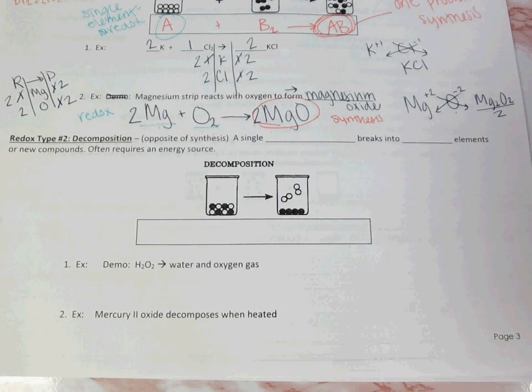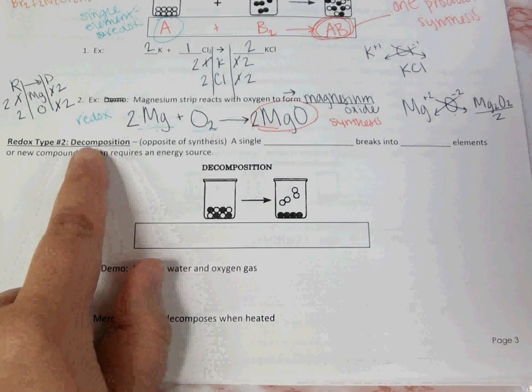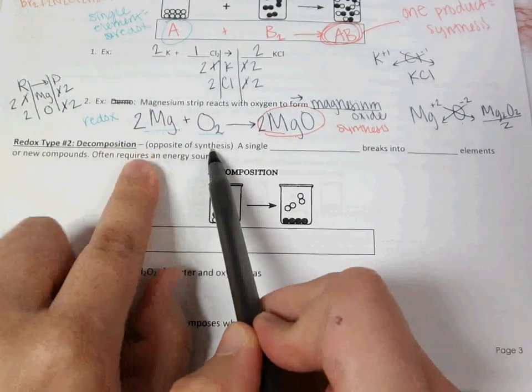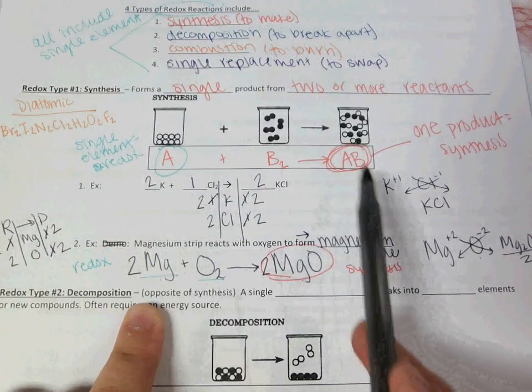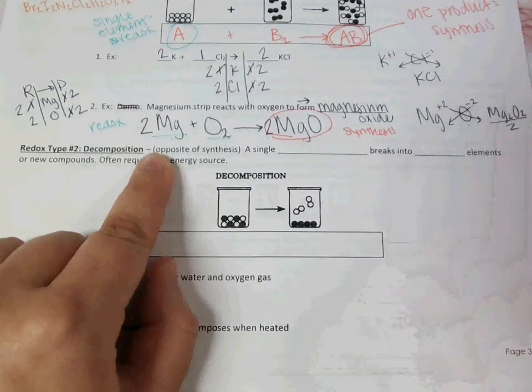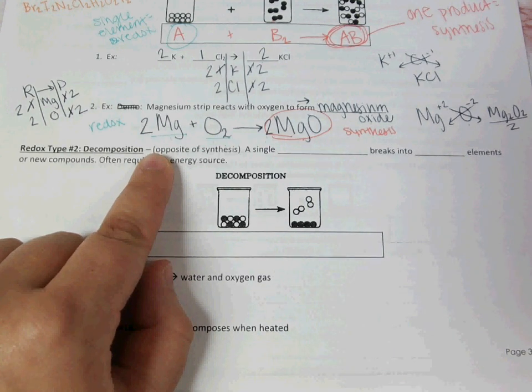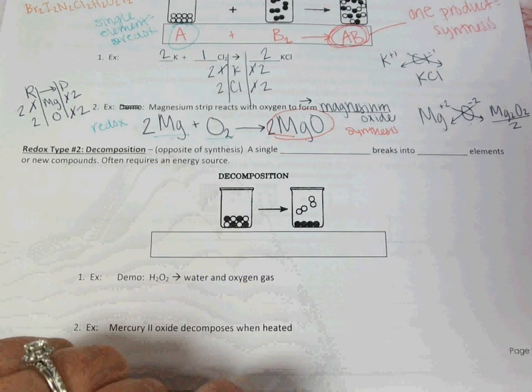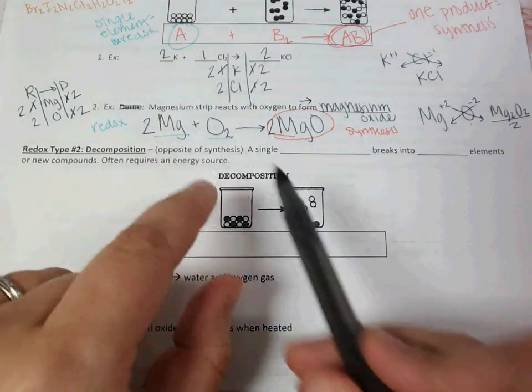The second type of redox reaction is called a decomposition reaction. This word comes from decompose. This is the opposite of synthesis. Remember, in a synthesis reaction, you are making one product. In a decomposition reaction, you have a single reactant that breaks down into multiple elements, or breaks down into whatever formed it. So this is the opposite of synthesis.